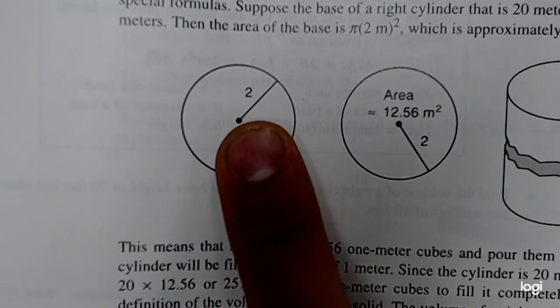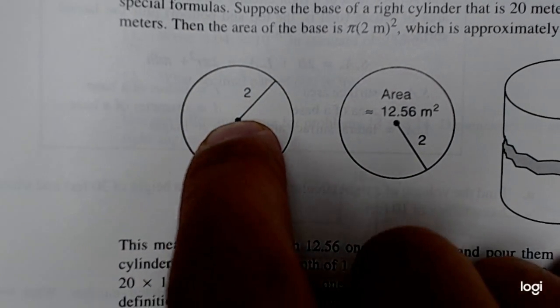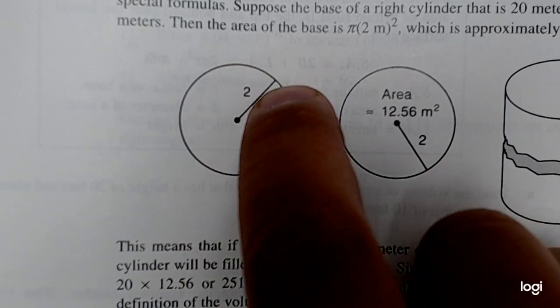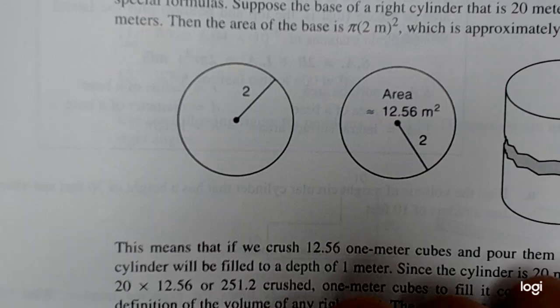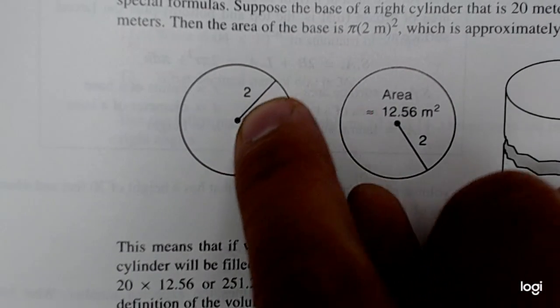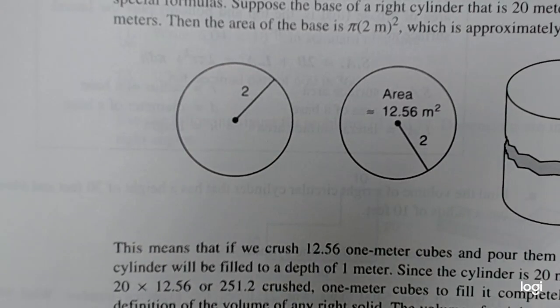Remember, a circle is composed of a circular line. There's the center point. Any line from the center to the edge is a radius. So right here, this radius is 2, and the diameter would be the line that goes from end to end and passes through the center, or the diameter would be made out of 2 radii.